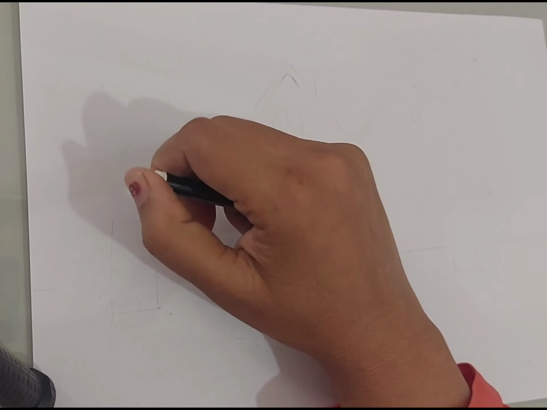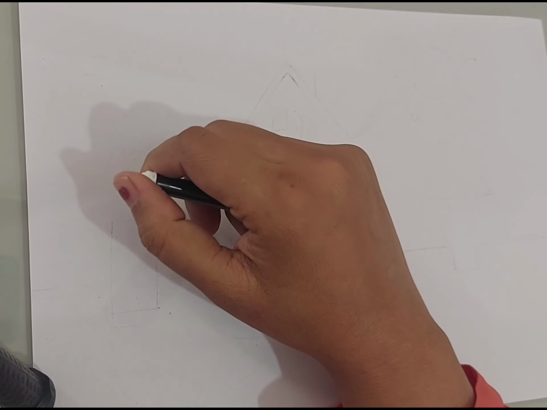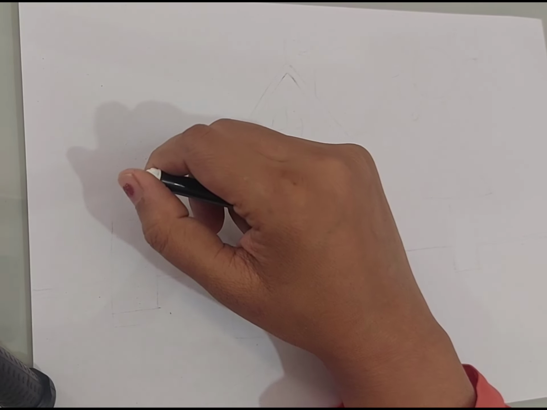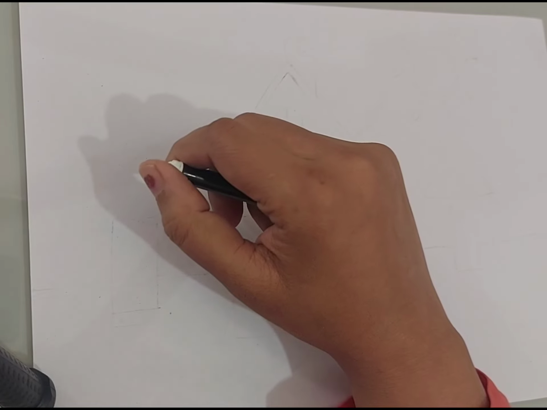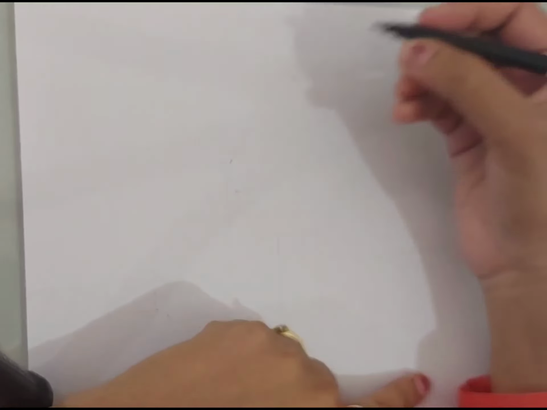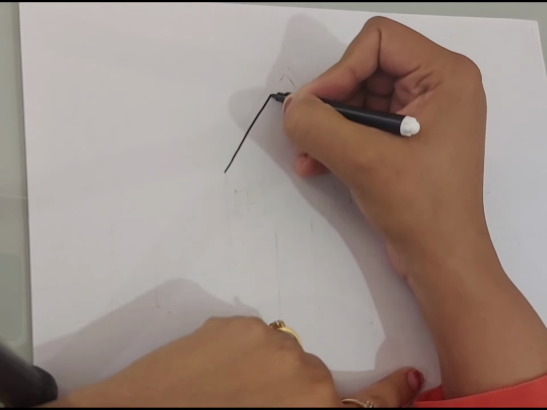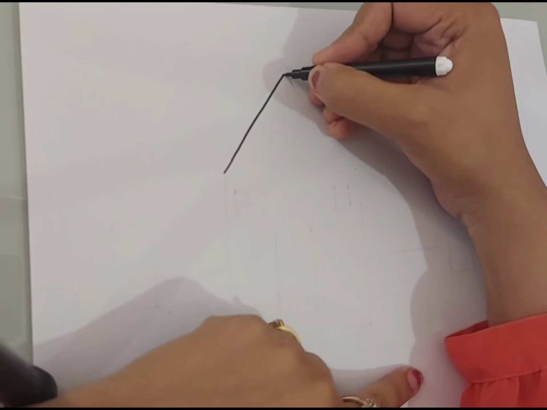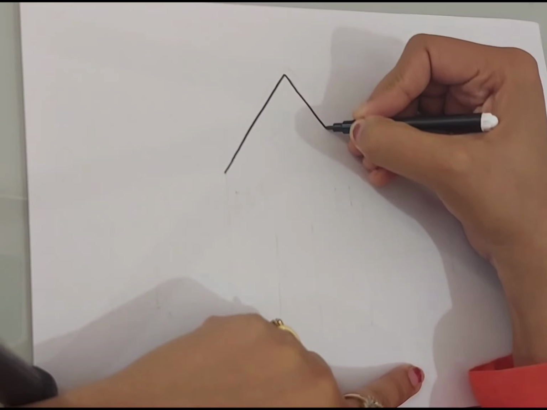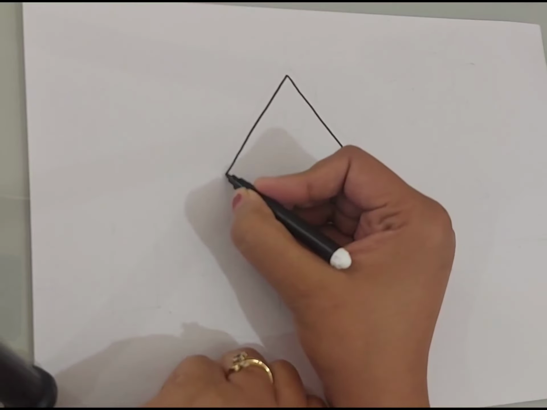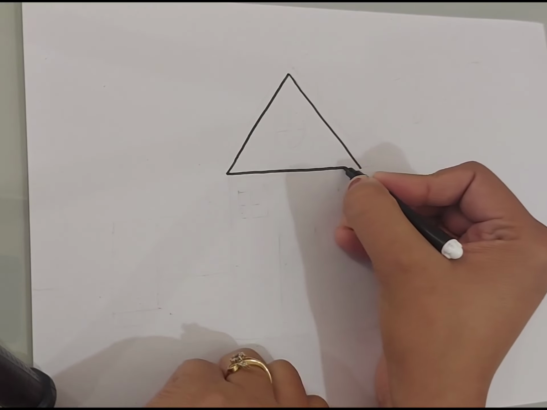Today I am going to draw a very beautiful and very easy house by using basic shapes like triangle, circle, rectangle and square. So let's start. First of all, draw a triangle.